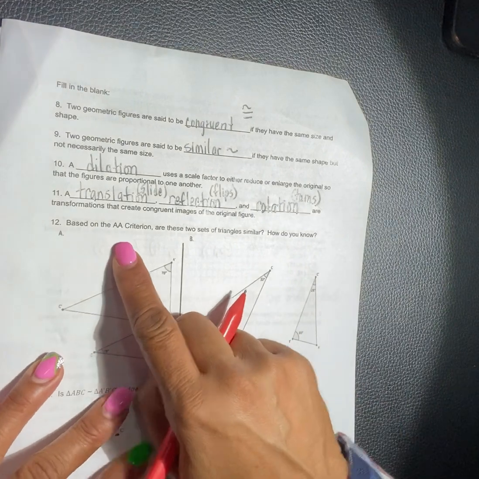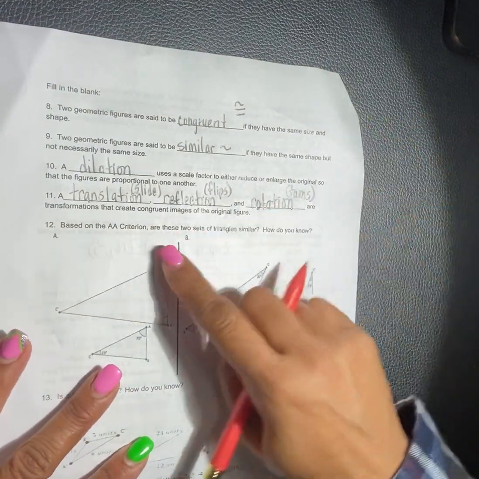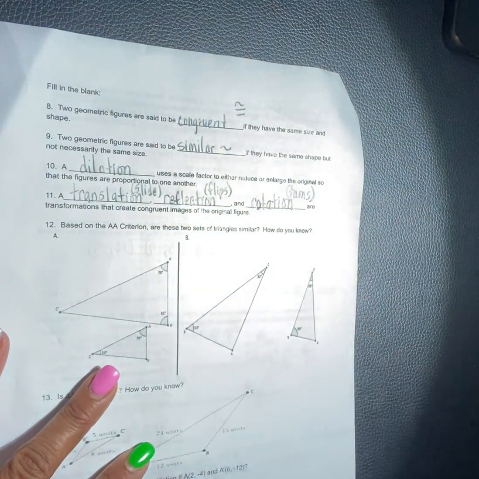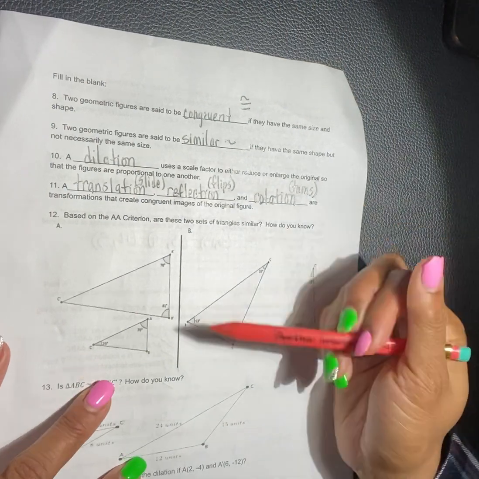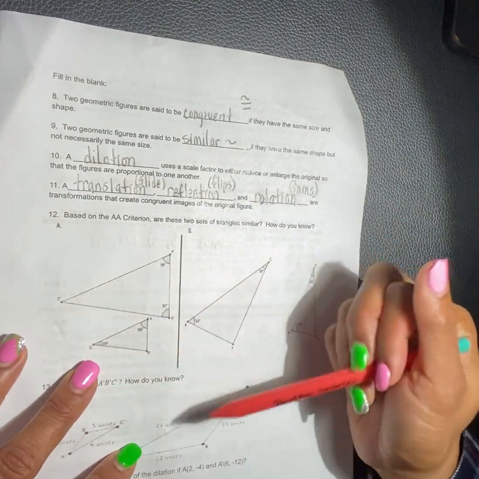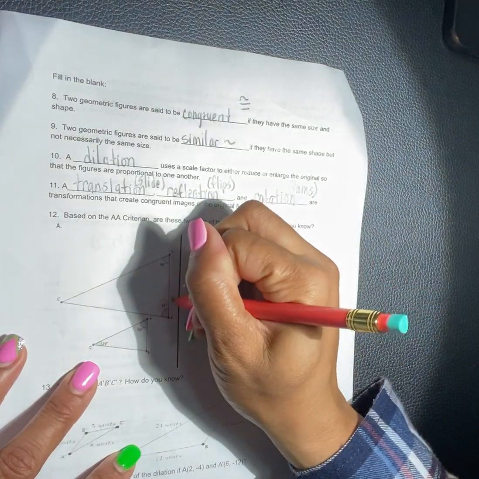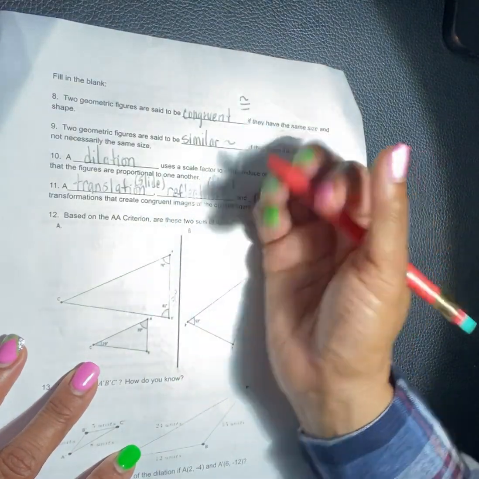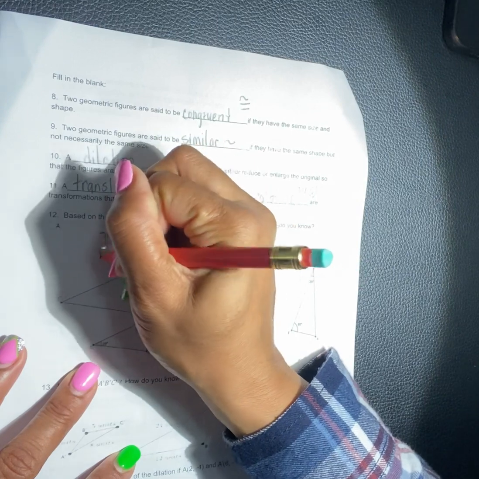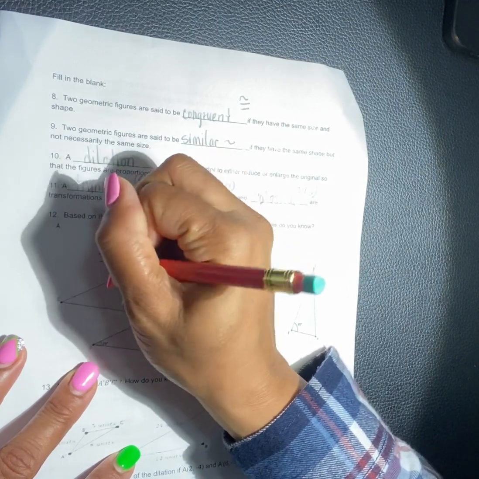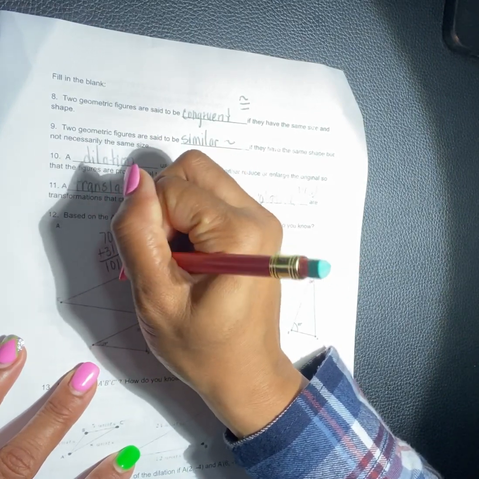It says, based on the angle relationship criterion, are these two sets of triangles similar? How do you know? So here we see two triangles. This is 31 degrees, 31 degrees, and 70 degrees. So 70 degrees plus 31 degrees gives us 101 degrees.